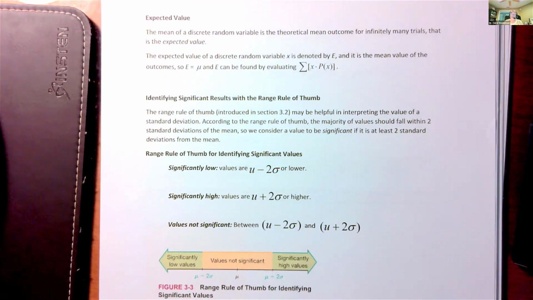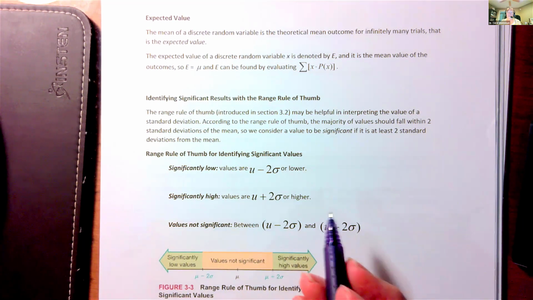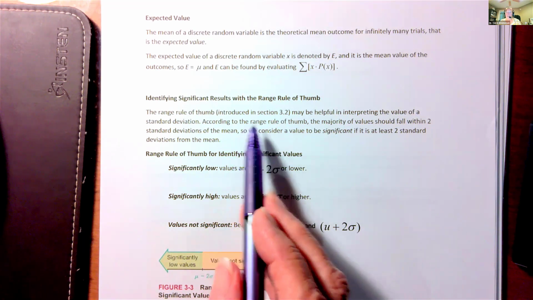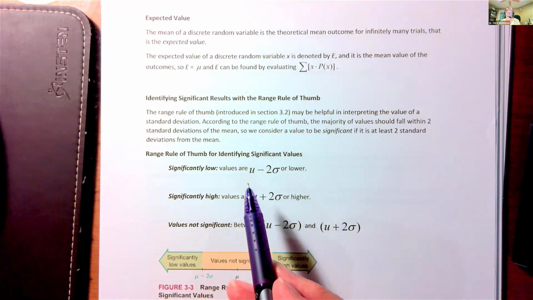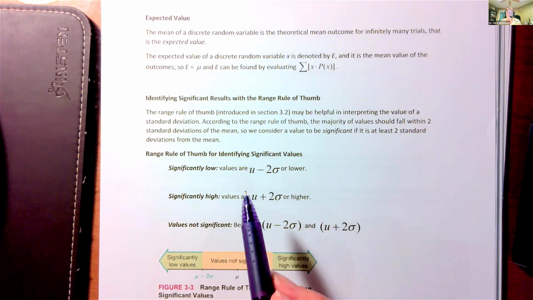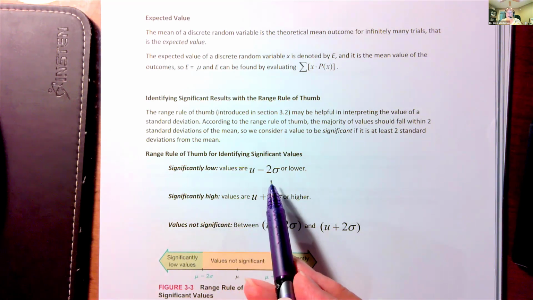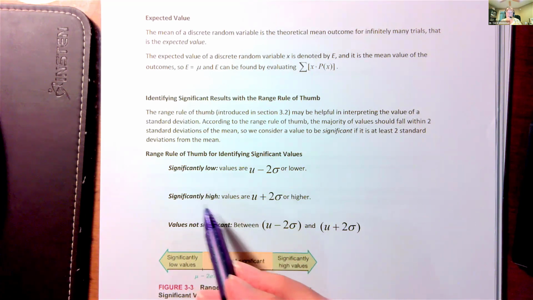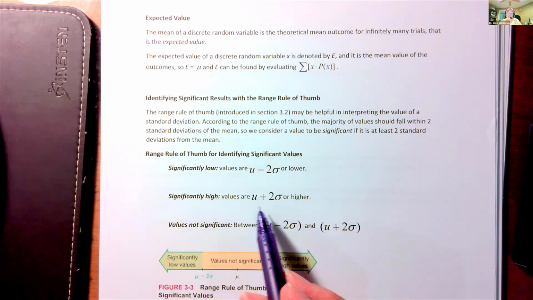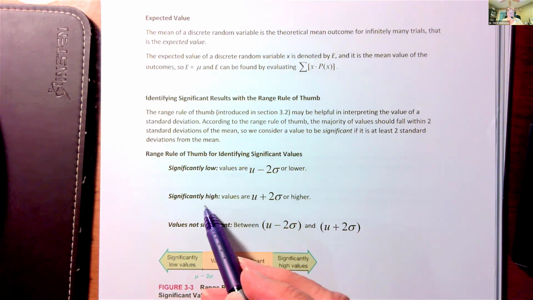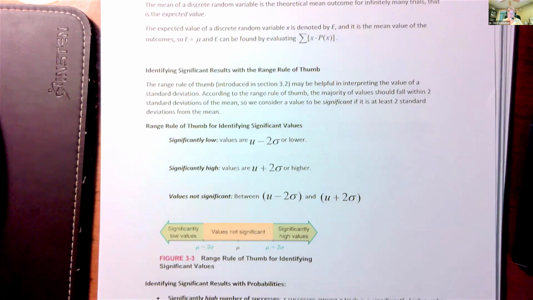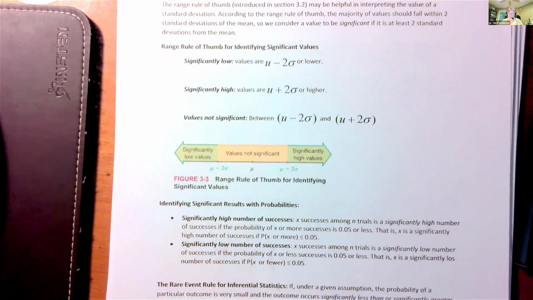Now, again, we're starting to introduce the concept of inferential statistics, and here's another way of looking at it with what's called the range rule of thumb here. And we introduced this in 3.2, but we can also talk about it here with our random variables. And again, we can take the mean minus 2 standard deviations. That would be a significantly low value, or we can look at the mean plus 2 standard deviations, and anything above that would be significantly high. So just like we talked about in 3.2. It also can apply to a random variable. Okay, same thing down here.